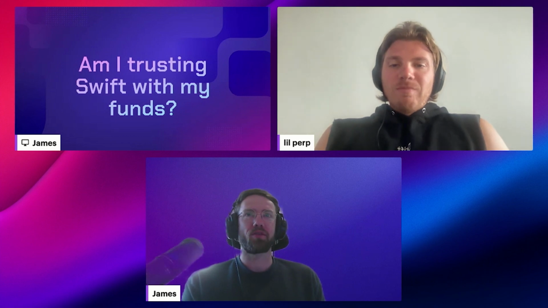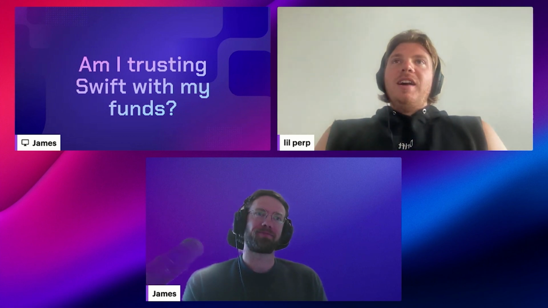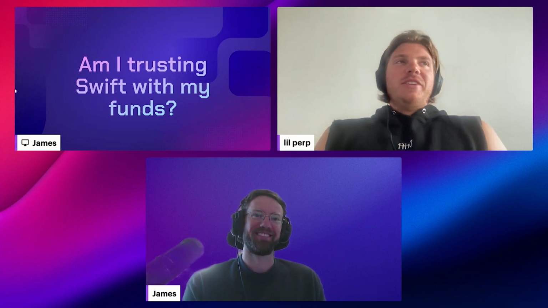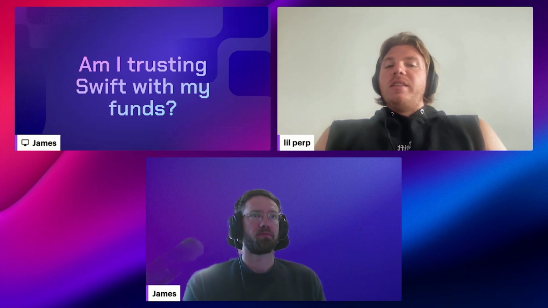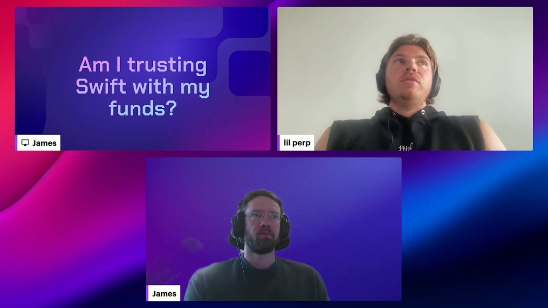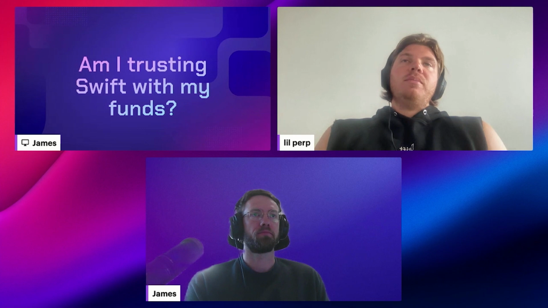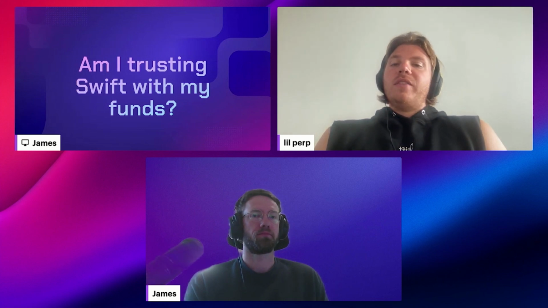Are we trusting Swift with our funds? No, you're not. Swift is just a way for you to send your order to a market maker and keeper. All the funds are still on the L1, and all deposit and withdraw transactions still go through the L1. Swift doesn't touch anything to do with funds, just placing trades. The caveat is that when you do spot trades, that could lead to a change in the assets you have in your Drift account. But again, it's not escrowing or custodying any of your funds.